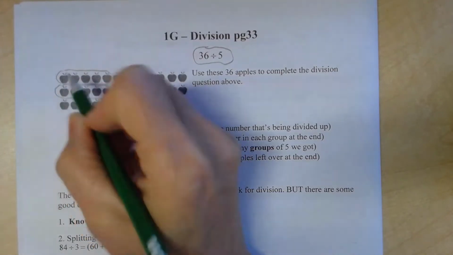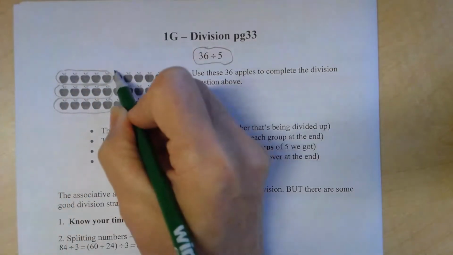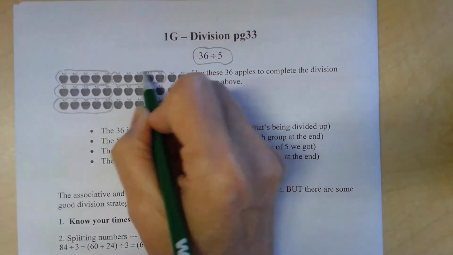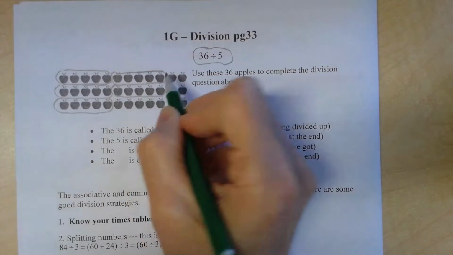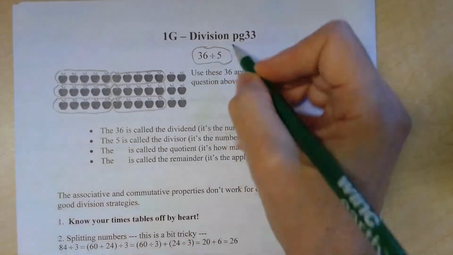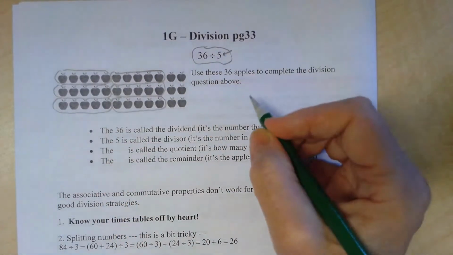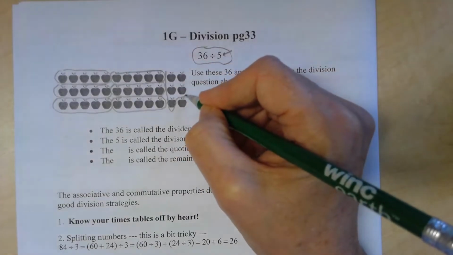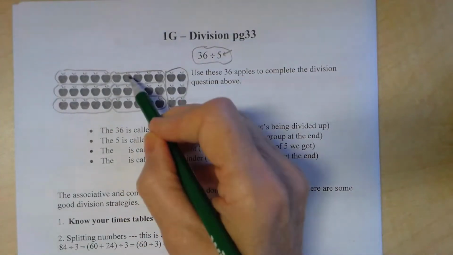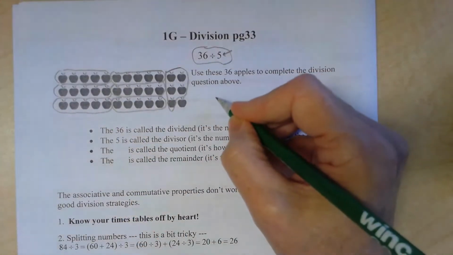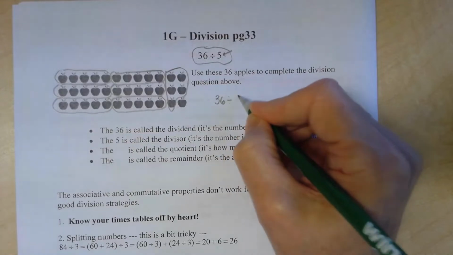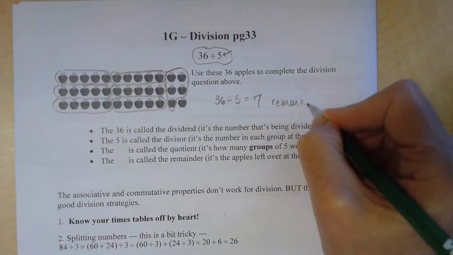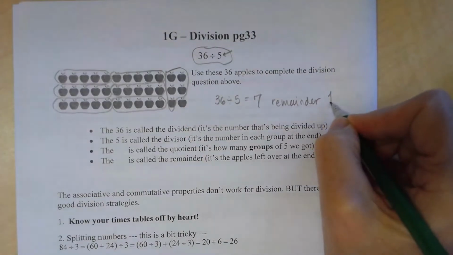So you might group differently than I do, but I'm getting groups of 5 apples. 1, 2, 3, 4, 5 apples. This is what division is. This number is how many is in each group. And it looks like I've got one more group of 5 here. So it looks like 1, 2, 3, 4, 5, 6, 7. So 36 divided by 5 is equal to 7 with a remainder or a leftover of 1.